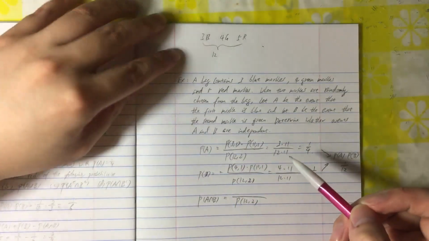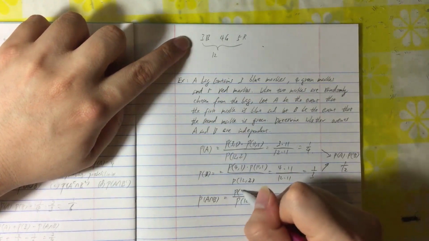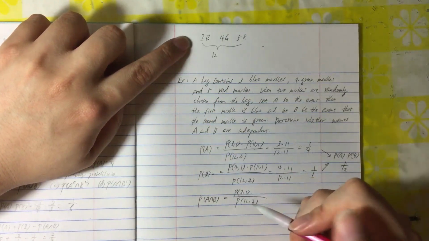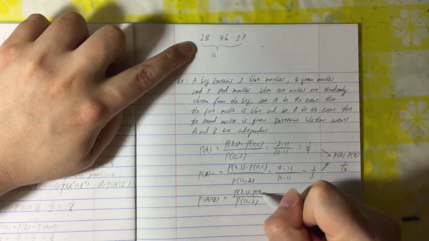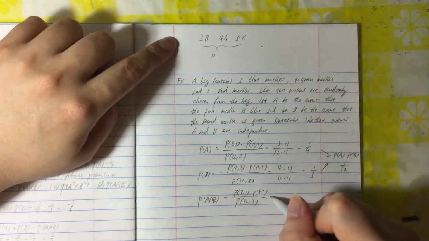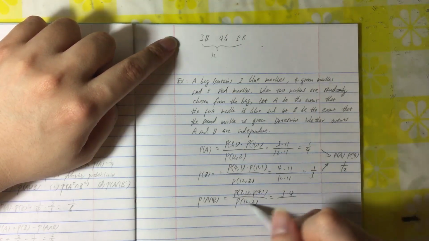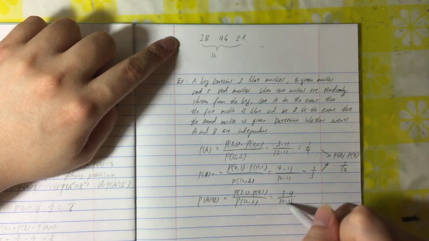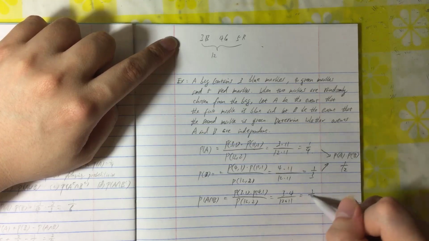For the first marble, we are choosing 1 blue marble out of 3. That's permutation 3 choose 1. For the second marble, we choose 1 green marble out of 4. That's permutation 4 choose 1. Then use calculator. Permutation 3 choose 1 is 3. Permutation 4 choose 1 is 4. Permutation 12 choose 2 is 12 times 11. If we simplify here, 3 times 4 is 12. Cancel 12 from top and bottom, I get 1 over 11.